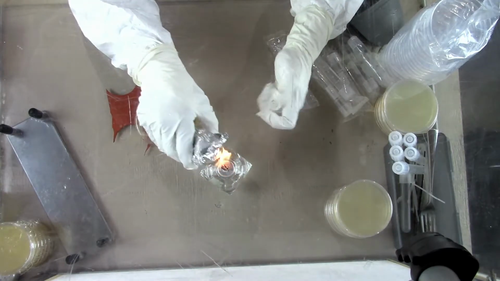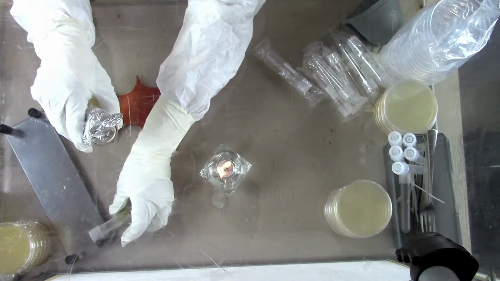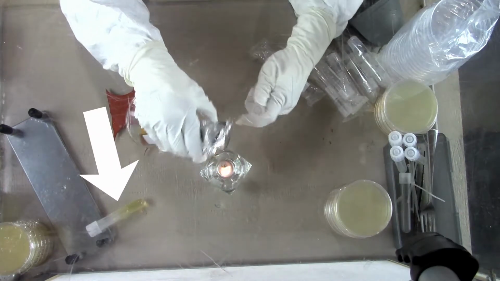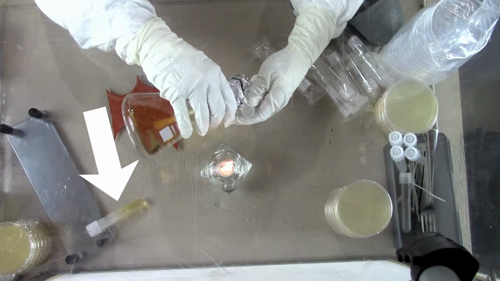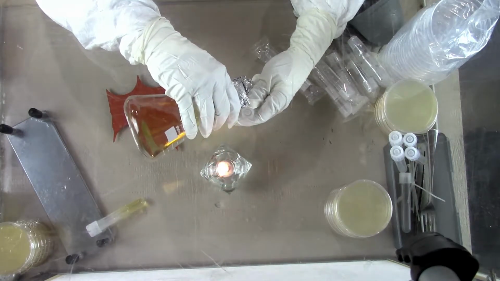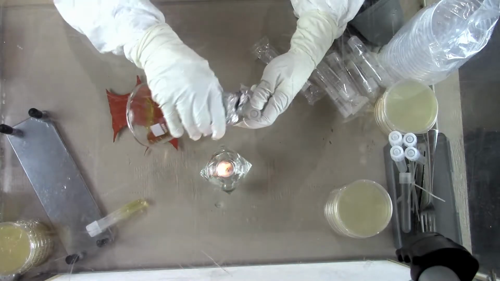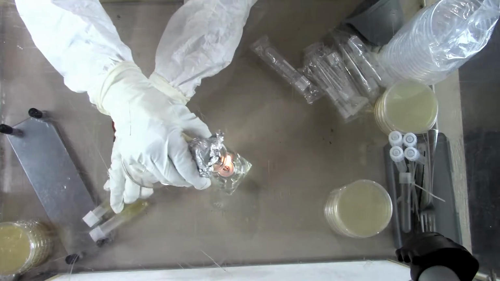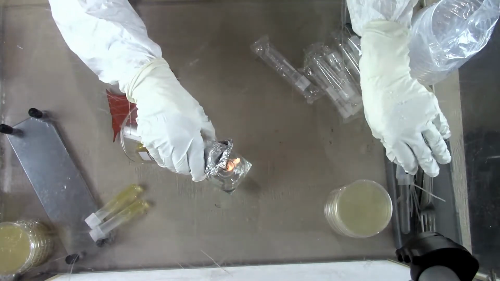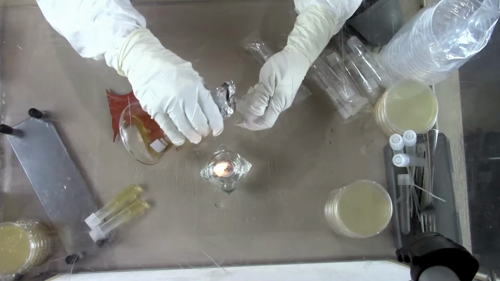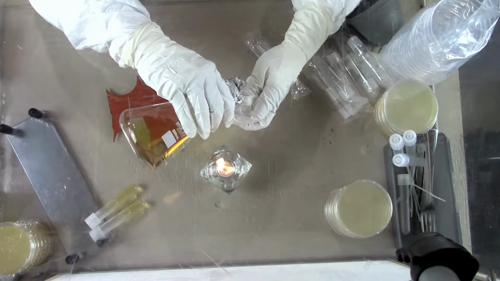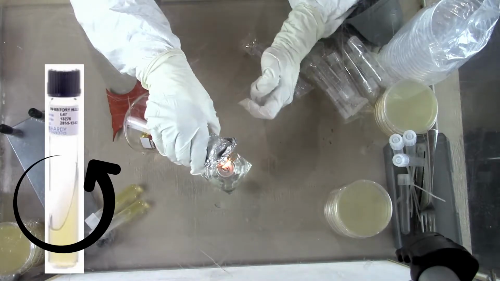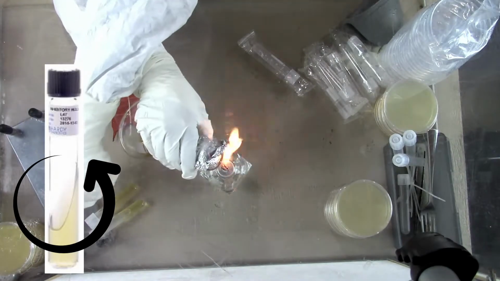After you pour, you close the tubes, and as you see there, I inclined those, that way they form that slanted portion, and when it gets solid, you will have slanted tubes. I did the same thing here, so you can see over there that they are slanted, so you create that surface in that tube where you can inoculate your bacteria.